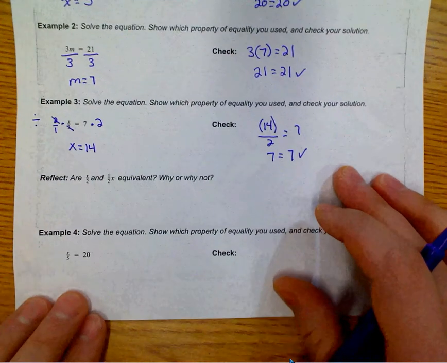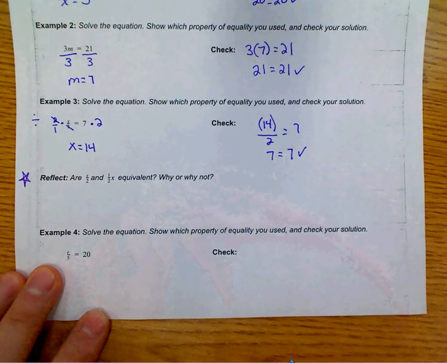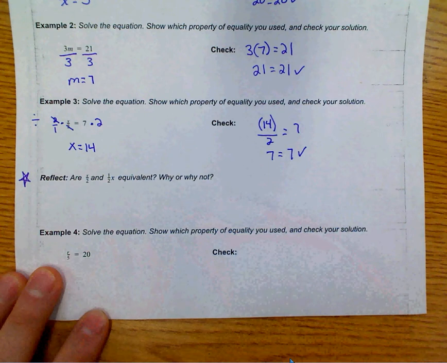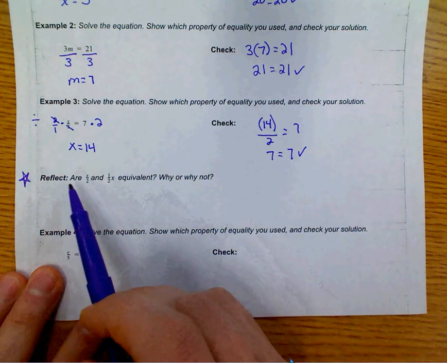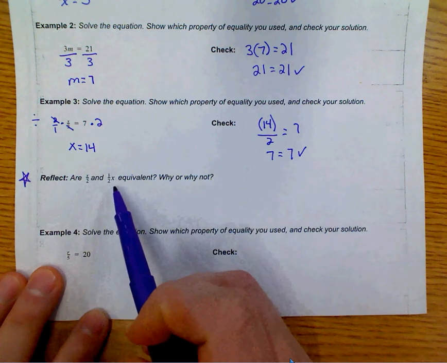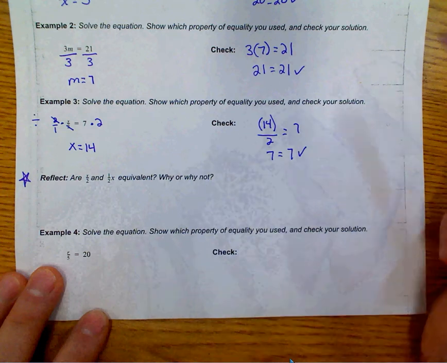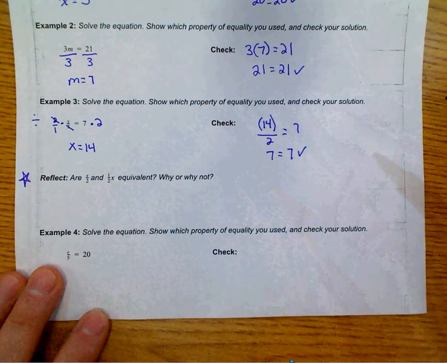Right now I'm going to have you take time to go through and try to answer this question, and we will talk about it tomorrow as part of our bell work. I really want you to focus on whether or not x divided by 2 and 1/2 times x are equivalent, why or why not. I want you to play around and substitute a couple numbers in there, see what happens. All right?